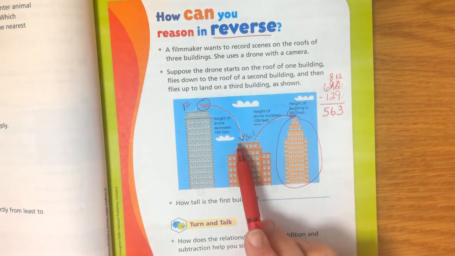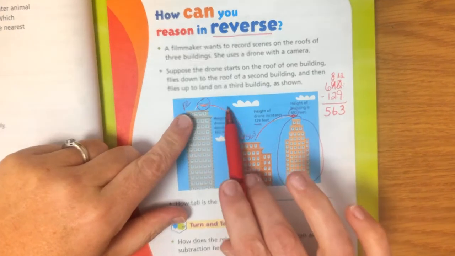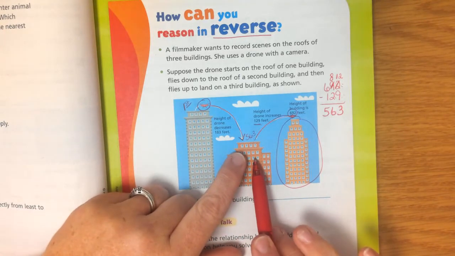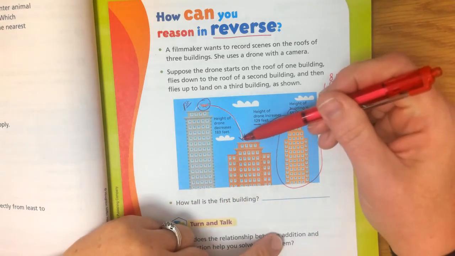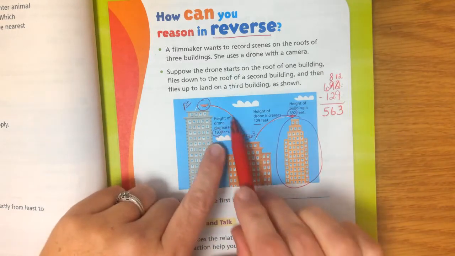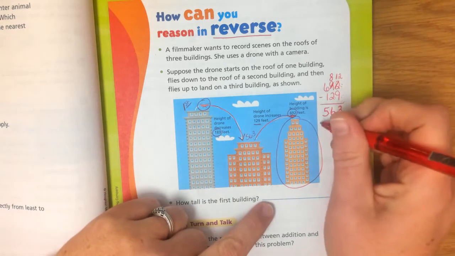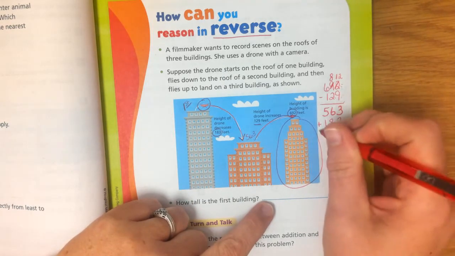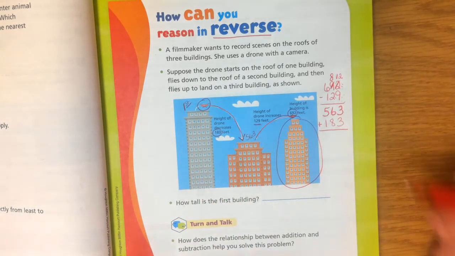Now I need to figure out how tall the first building is. Well, when the drone was on the first building, it decreased 183 feet to get down to the second building. So that means if I want to go from the second building to the first building, I'm going to have to increase by 183 feet. So that tells me I'm going to need to add 183 to my 563, because now I need to get up to the first building.